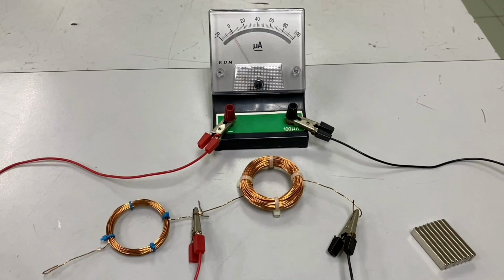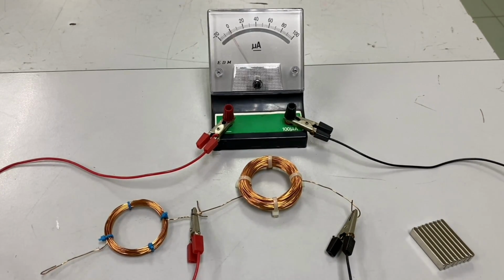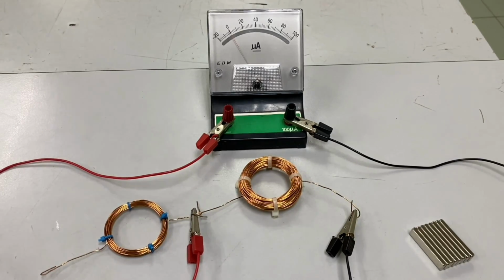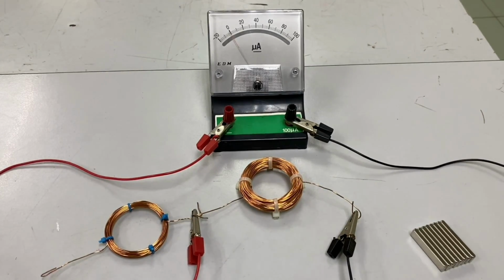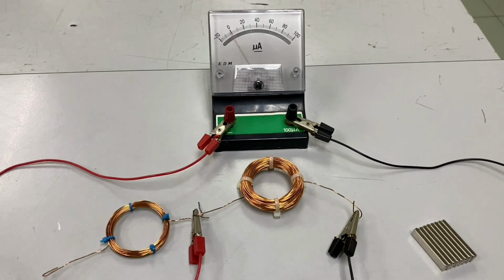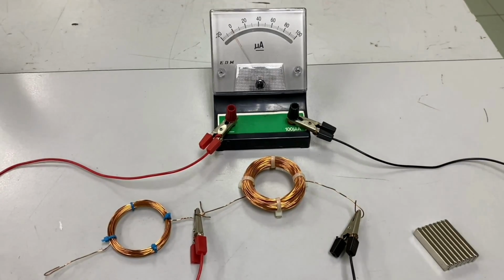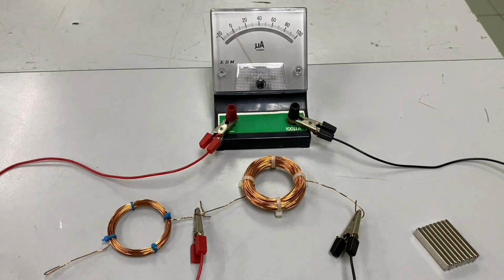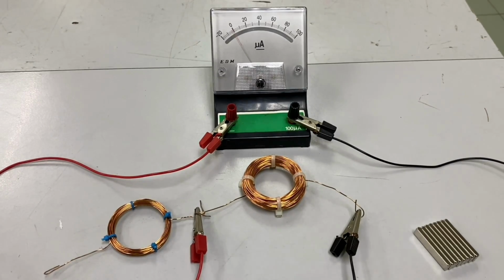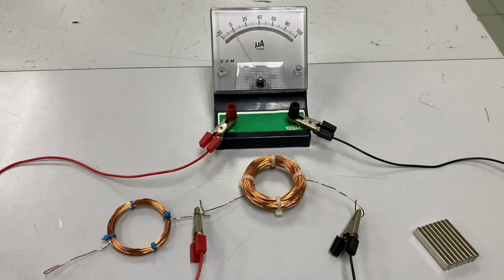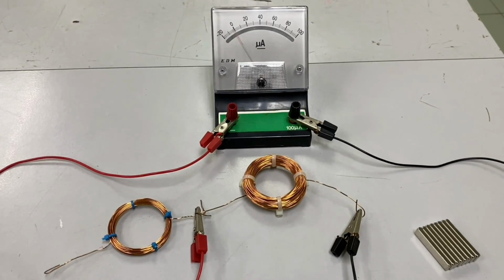Therefore, when there is any relative motion between the coil and bar magnet, the induced current will flow momentarily through the microammeter. This current is due to an induced EMF across the coil. When the magnetic flux through a coil changes, which is when magnetic field lines are cut, the induced EMF will exist across the coil. The magnitude of the induced EMF depends on the speed of the relative motion.